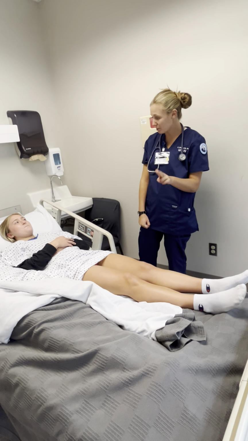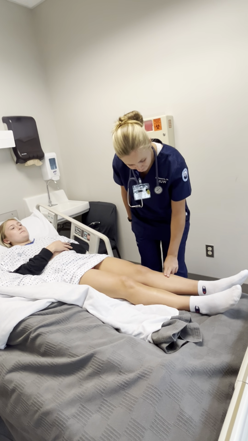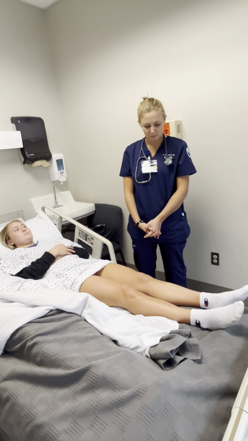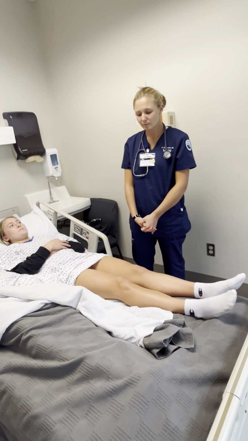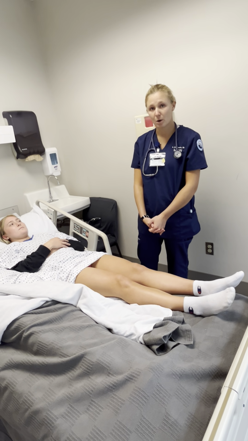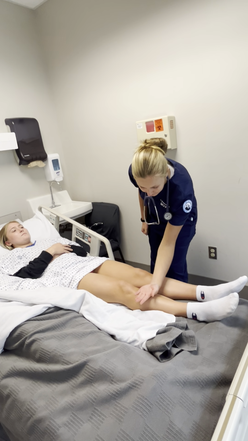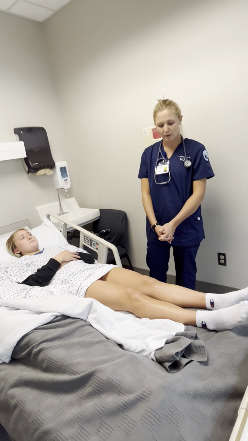So I'm just going to push on your shin. Okay, so no edema present, right or left, lower extremities equal bilaterally, and I grade that a 0. And then I'm going to feel for temperature, for the warmth, with the back of my hand. Patient is warm, temperature is normal and warm.